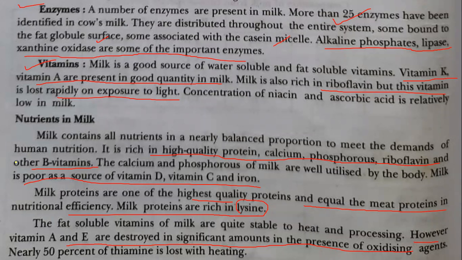So the different nutrients in the milk are protein, calcium, phosphorus, riboflavin, and B vitamins. But it is poor in vitamin D, vitamin C, and also iron. These are the three things which are in quite a small quantity. So milk protein is one of the highest quality proteins and equals meat protein in nutritional efficiency. Milk proteins are rich in lysine.